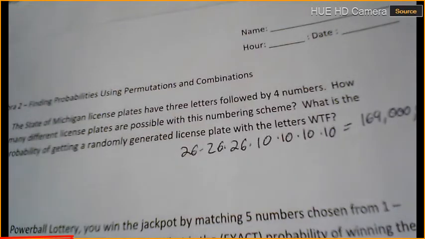Okay, so now what are the chances of the 3 letters being WTF? So, thanks. Somebody got my humor.